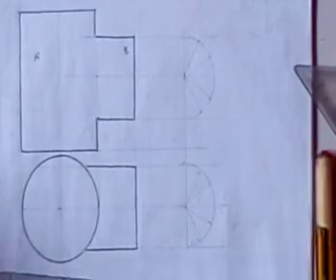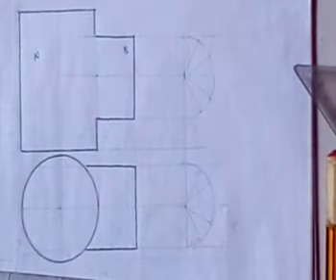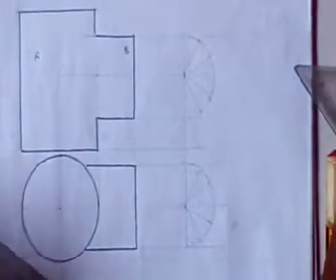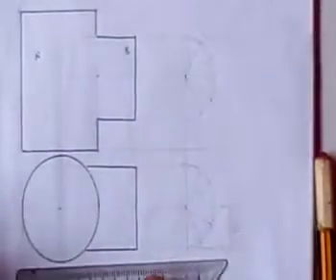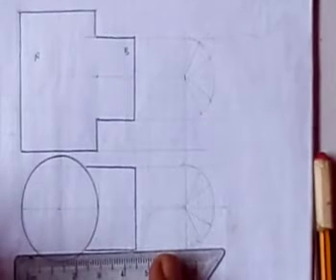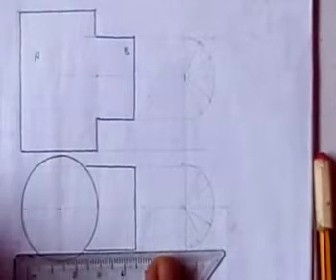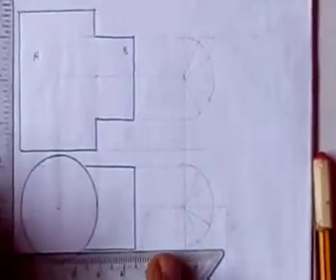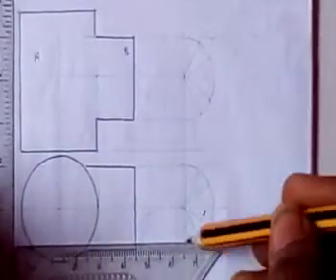Now after relating this line, I'll project horizontal lines from the points on the plan semicircle to touch the circle, and then I'll project this point too to the front elevation. So from this plan semicircle, I'm projecting the points.